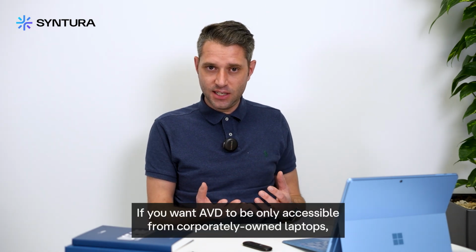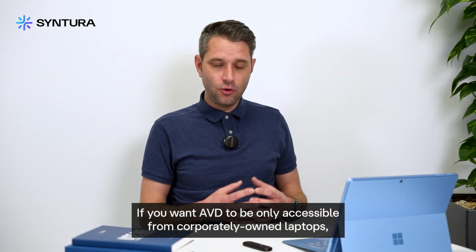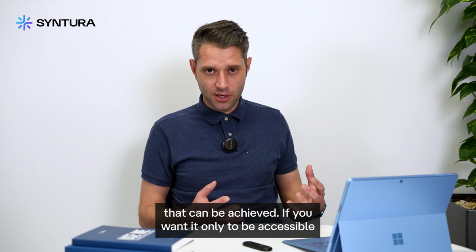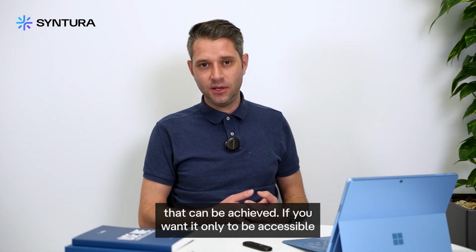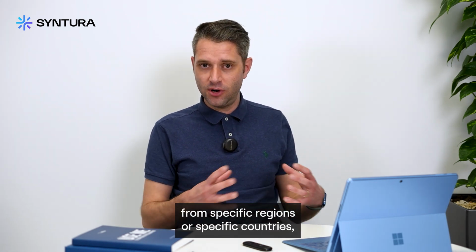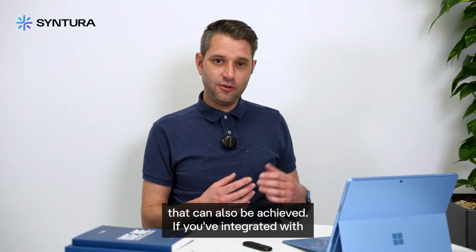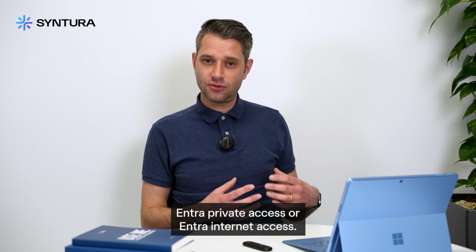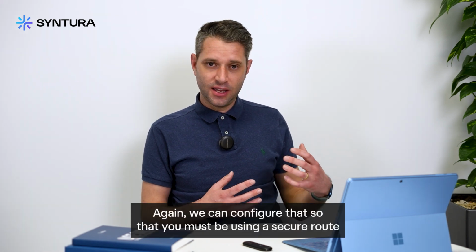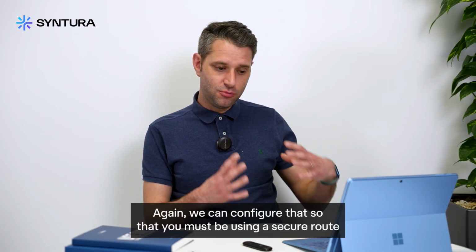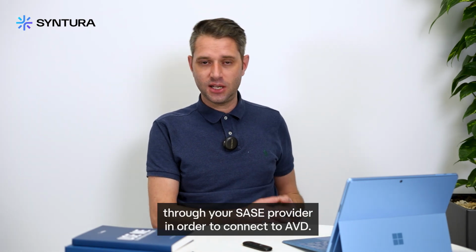If you want AVD to be only accessible from corporately owned laptops, that can be achieved. If you want it only to be accessible from specific regions or specific countries, that can also be achieved. If you've integrated with Entra private access or Entra internet access, again, we can configure that so that you must be using a secure route through your SASE provider in order to connect to AVD.